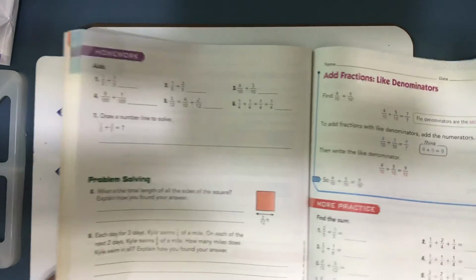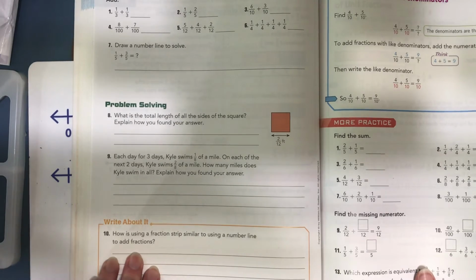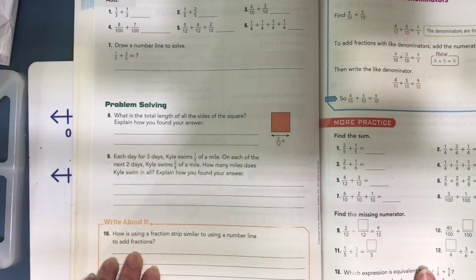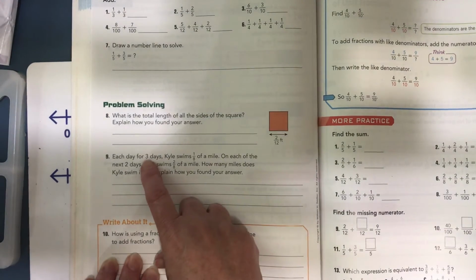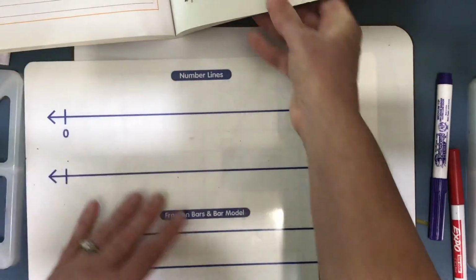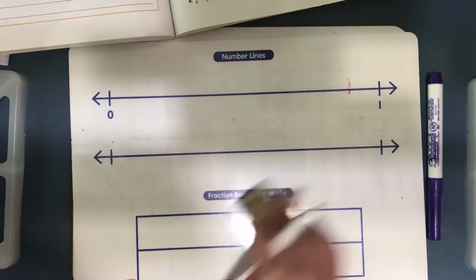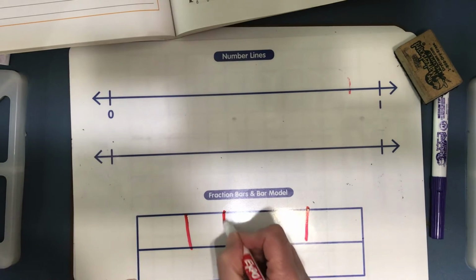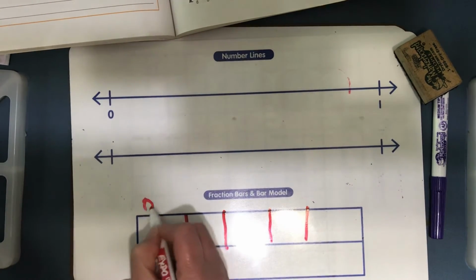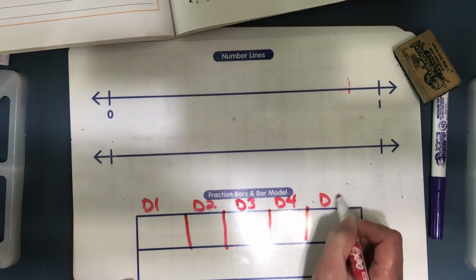Now I'm going to do number 9 with you. Number 9 says, each day for 3 days, Kyle swims 1/8 of a mile. On each of the next 2 days, Kyle swims 2/8 of a mile. How many miles does Kyle swim in all? Explain how you found your answer. Well, I can see that Kyle swam 3 days and 2 days, which is 5 days. So I'm going to do a bar for that. Kyle swam for 5 days. Okay, so here's day 1, day 2, day 3, day 4, and day 5.